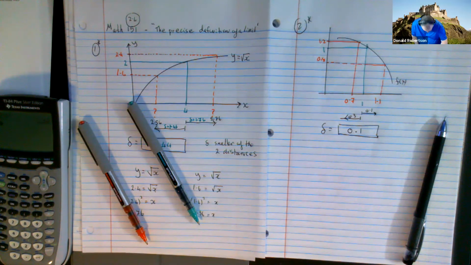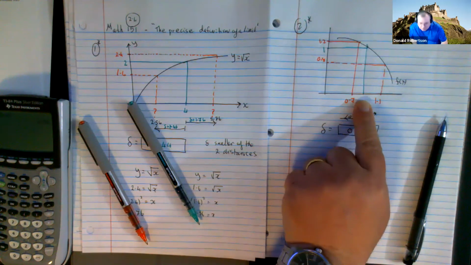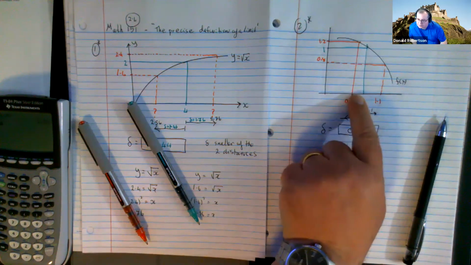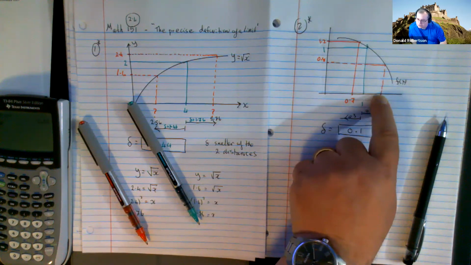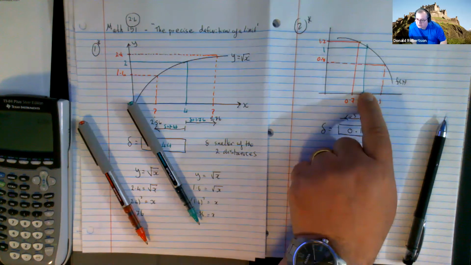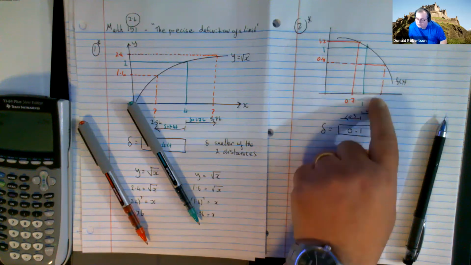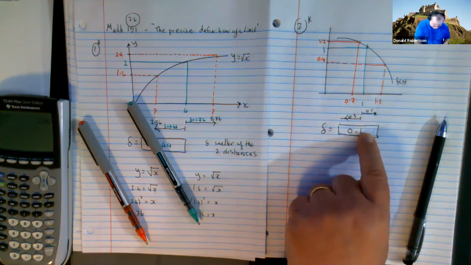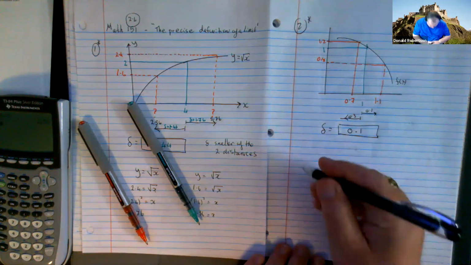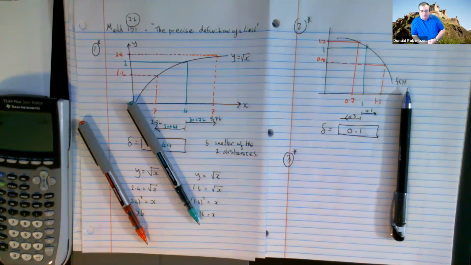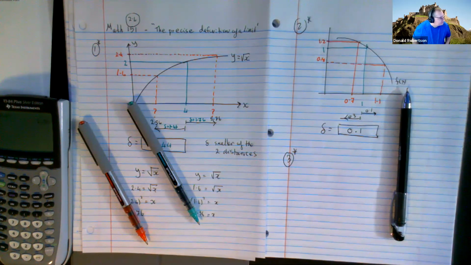So from this value of x, going left and going right, the distance from the center to here is a candidate for delta. You have two choices in this case, and you always pick the smaller of the two to be delta. And that's the second question done. We are now going to have the world record for the quickest section of homework ever done, because our last question is this one.